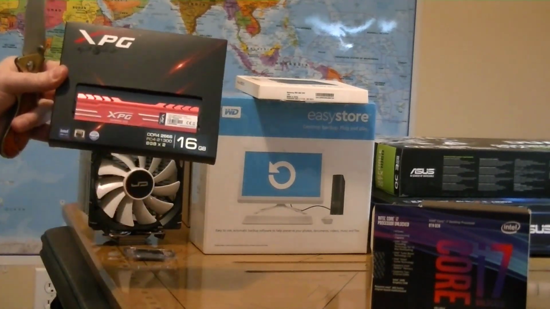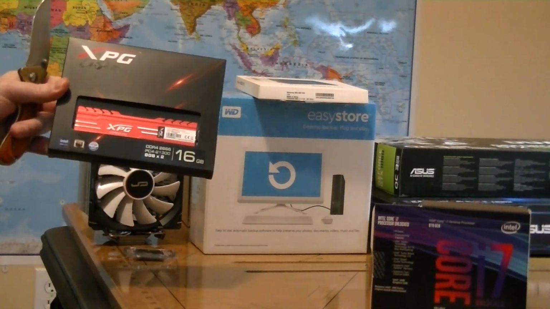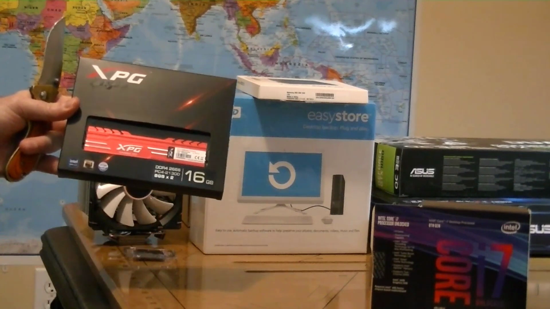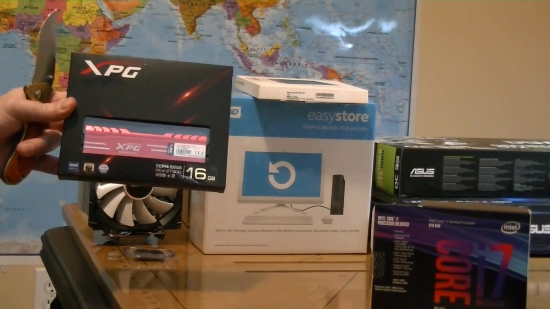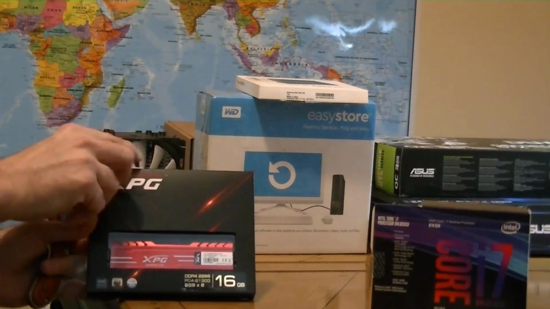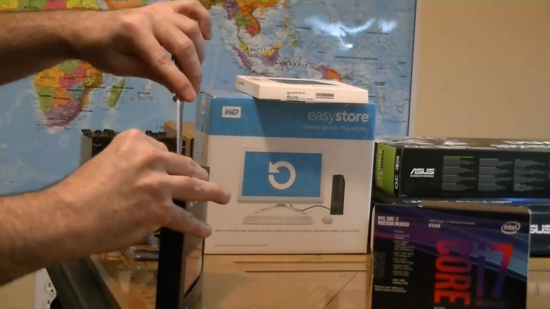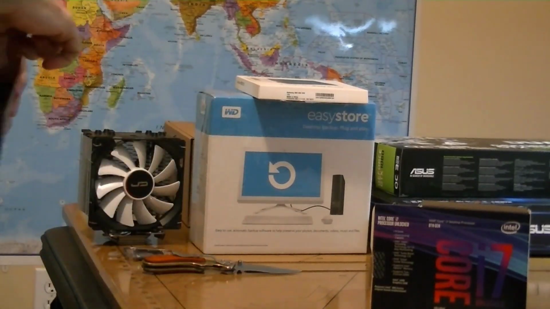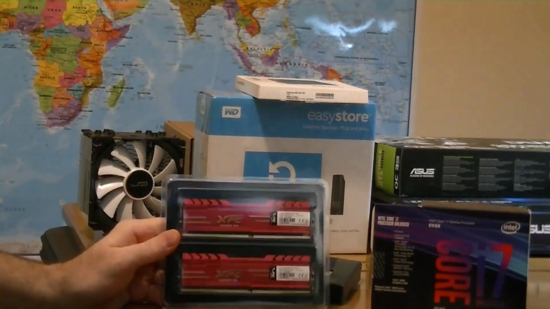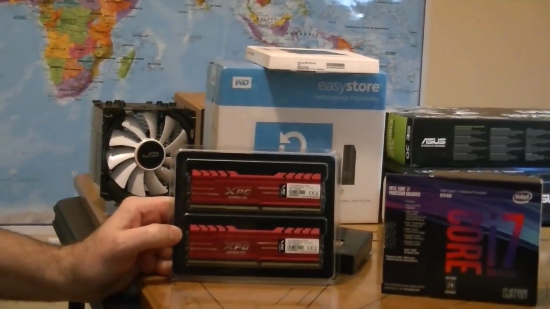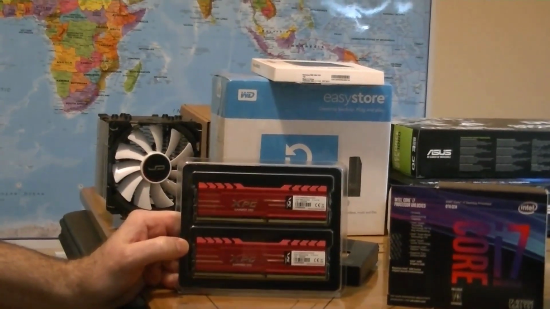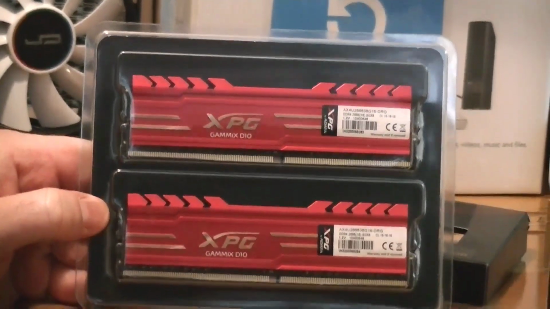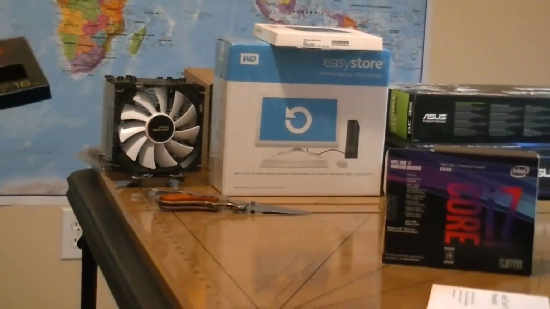I could have gone for a little faster, but there's a worldwide shortage of memory right now, and going any faster would have cost a lot more money. We're putting 16 gigabytes in this computer to start. We might go up to 32 in the future, but we're starting with 16, and this is going to be 2 sticks of 8 gigabytes each. So let's open those up and get a little bit closer look at these. So there are those 2 8 gigabyte sticks of RAM, random access memory. And those will go into our motherboard shortly. All right, let's set that aside for now.